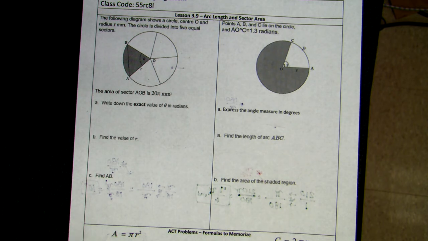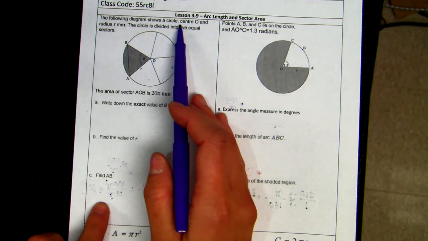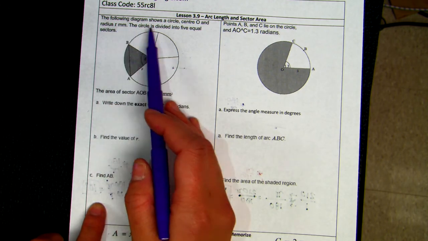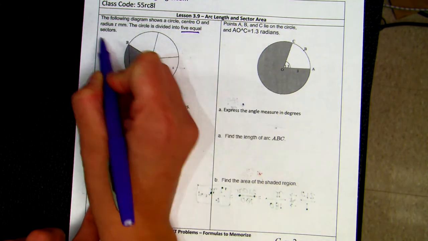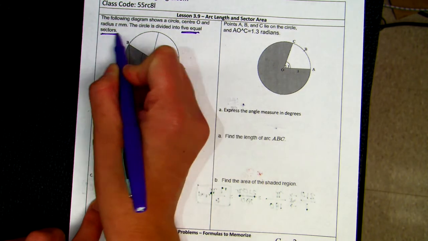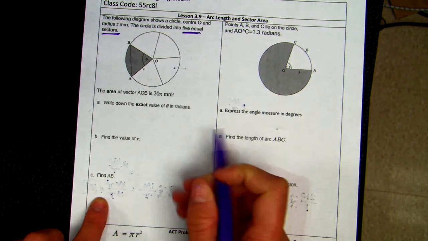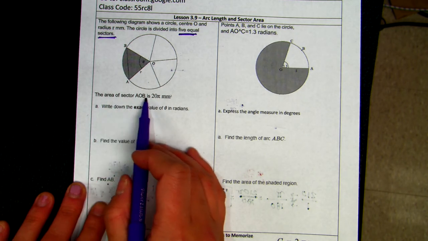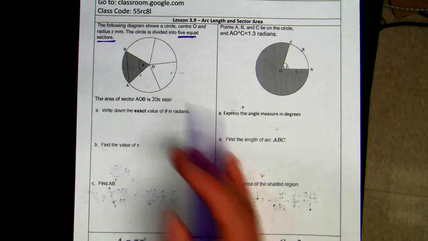Okay, so on this one, it says the following diagram shows a circle with a center O and radius r in millimeters. The circle is divided into 5 equal sectors. This is really, really important: 5 equal sectors. The area of sector AOB is 20 pi millimeters squared.